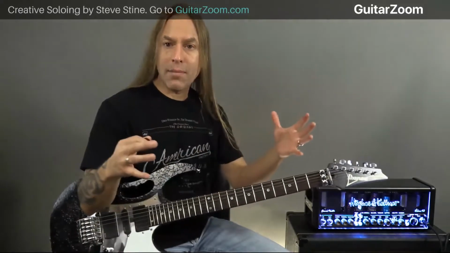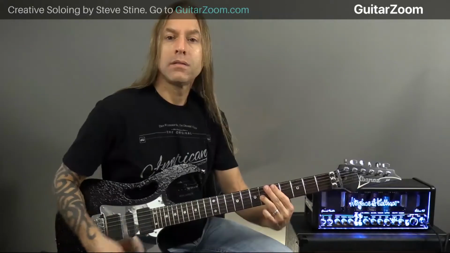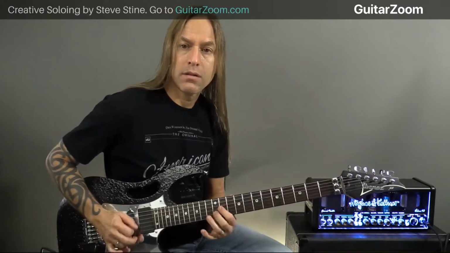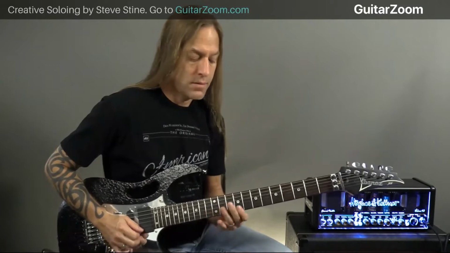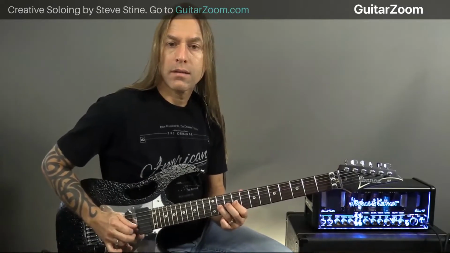See, now I've got this dynamic happening with my pick. So the volume's all the way up. You see, there's a lot of space there for musicality that sometimes people miss.